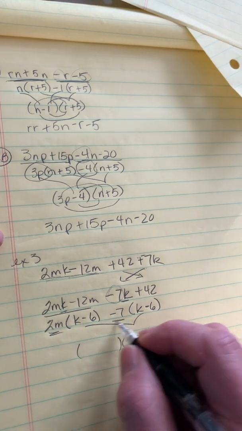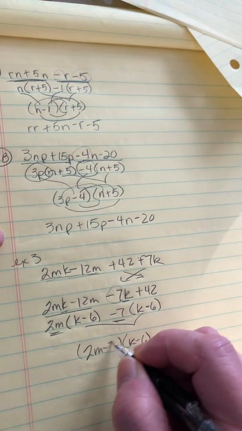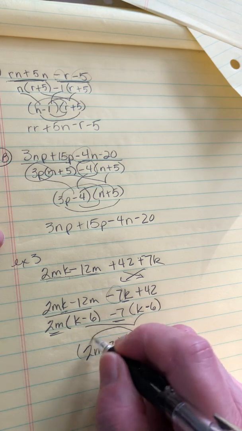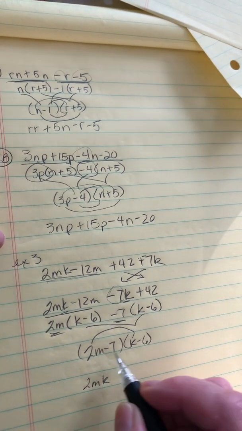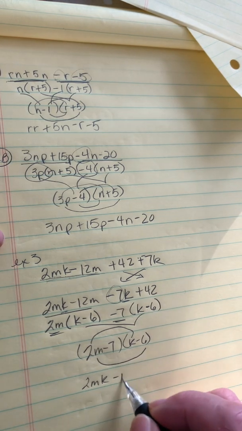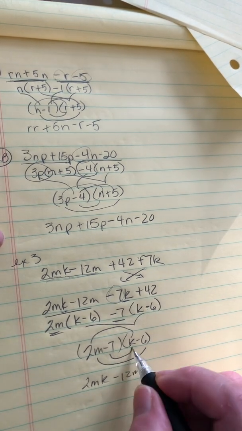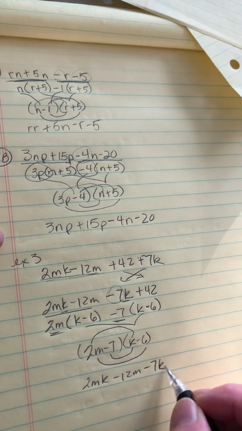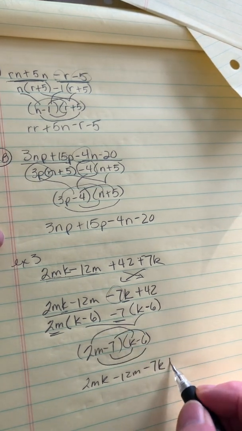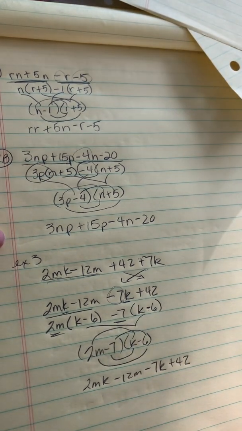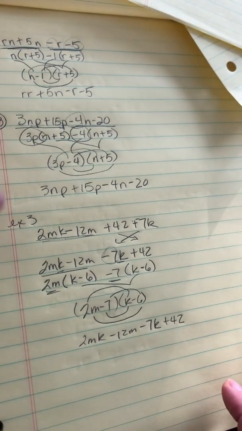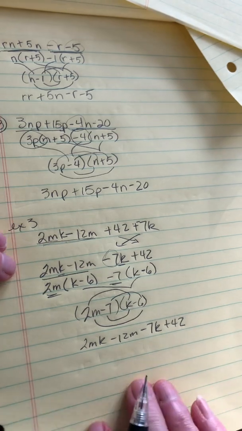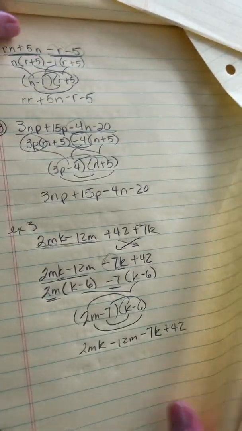What's left? 2m minus 7. If I check, there's 2mk minus 12m minus 7k plus 42. It checks. All right, let's try another one. Ooh, do I have enough room? No. I'll do it up here.